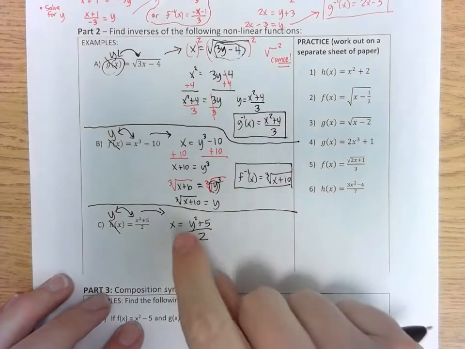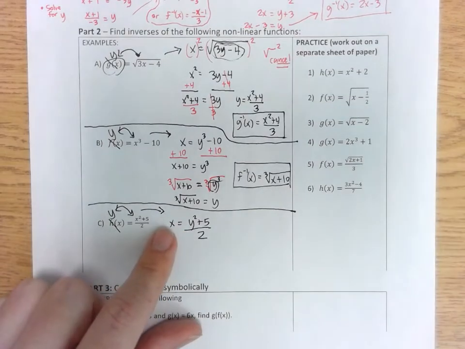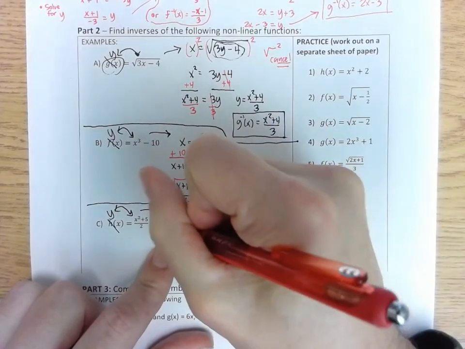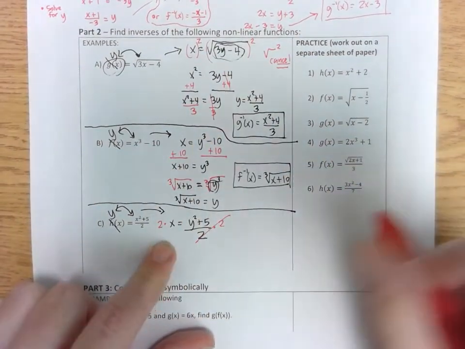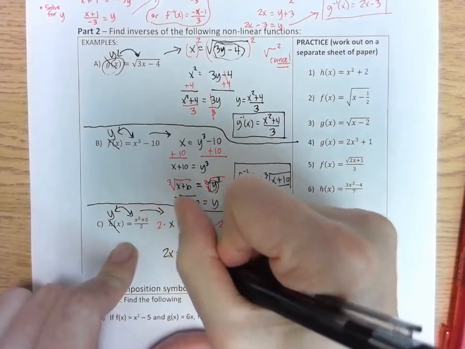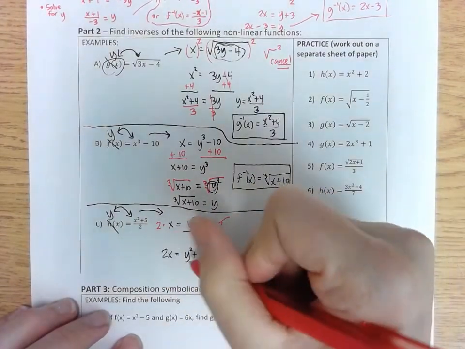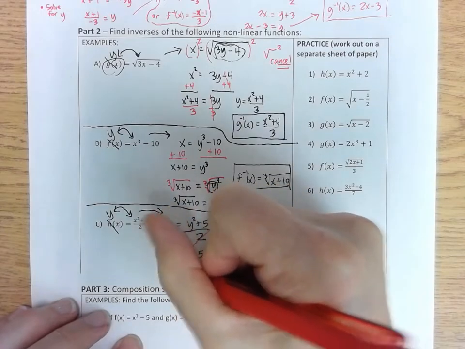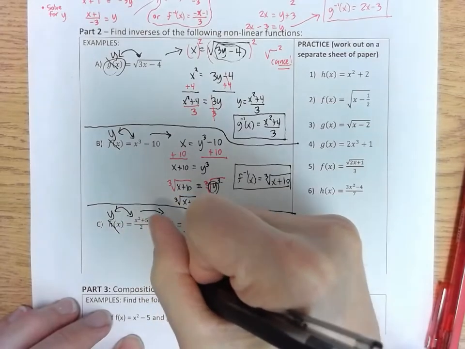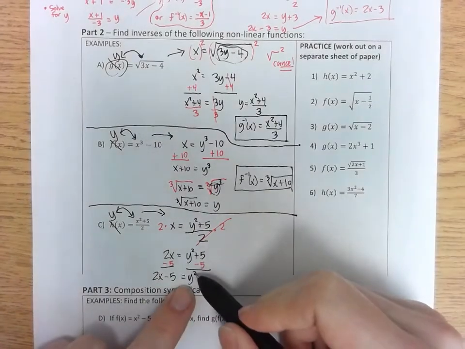Lastly, we have x squared plus 5 over 2, or y squared plus 5 over 2. So in this problem here, we want to undo the fraction. So we'll multiply both sides by 2. Cancel those 2's out. That's going to leave us with 2x equals y squared plus 5. Next, we're going to subtract the 5 from both sides. That's 2x minus 5 equals y squared. And last, we want to undo the square, so we're going to square root.